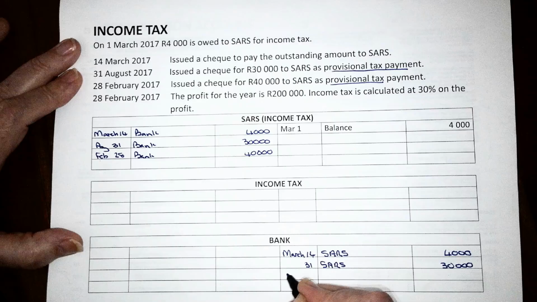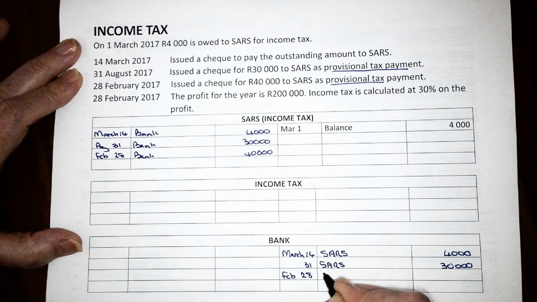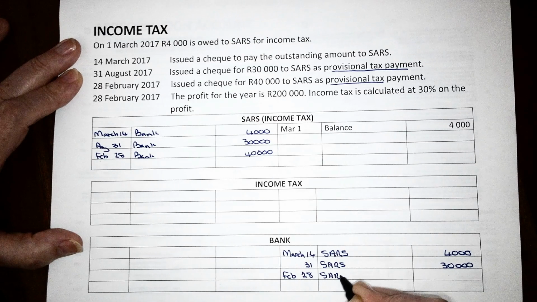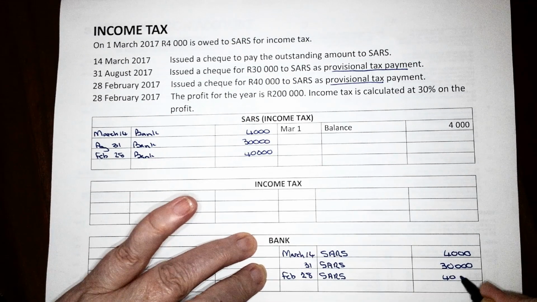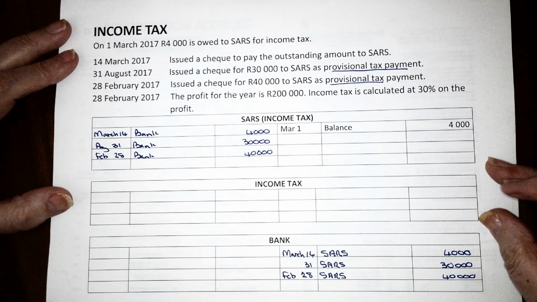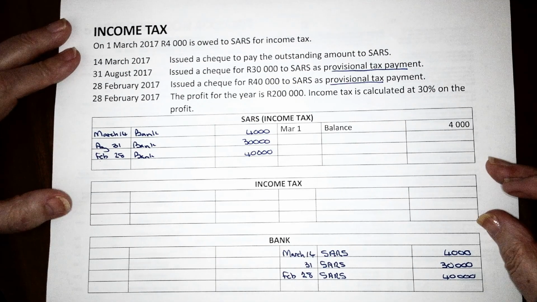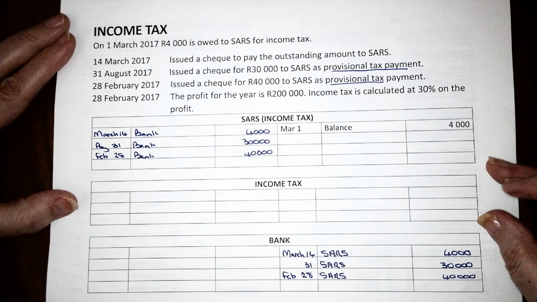And we will credit the bank and show that we paid money to SARS, 40,000. So very important, the income tax account is a no-no account. You are not allowed to write in it before the final profit was determined.